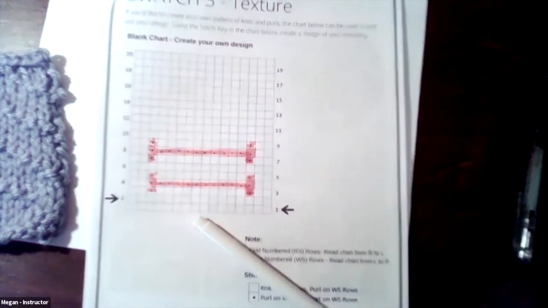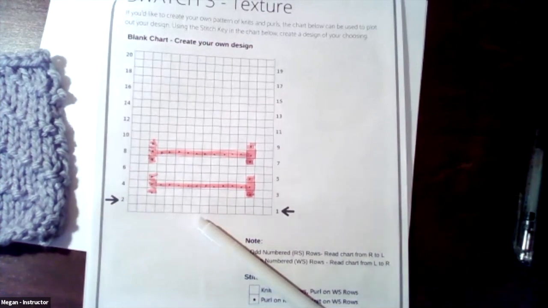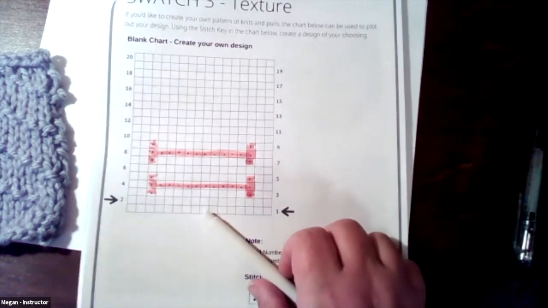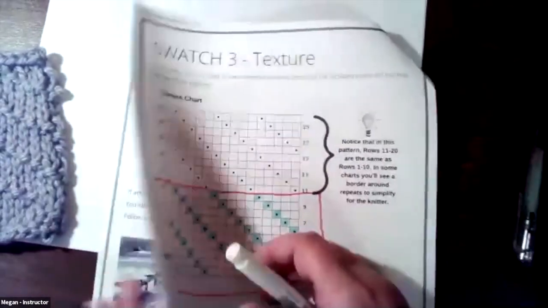But yeah, so there's the ability to make your own design. There's so many books out there that have stitches, there's patterns already. But I hope that's kind of an insight into what you can do with just the knits and purls that you already know how to do, and just how to kind of vary them.